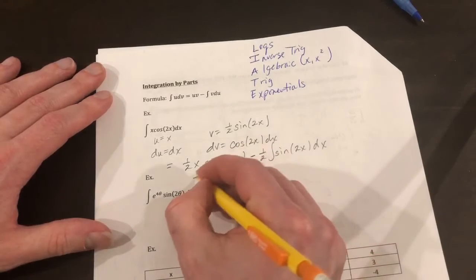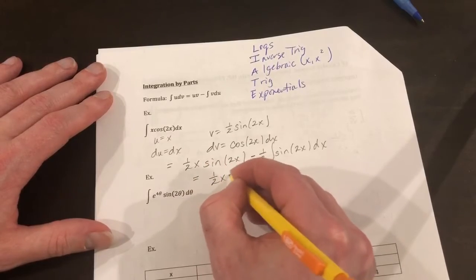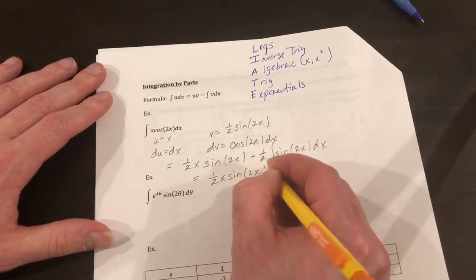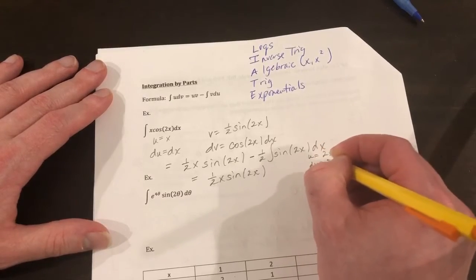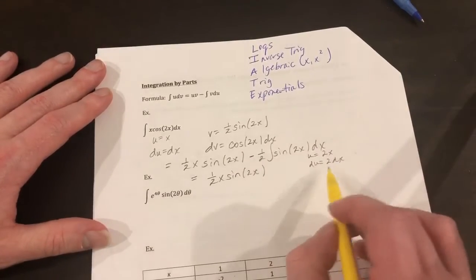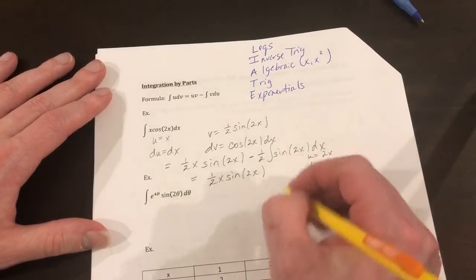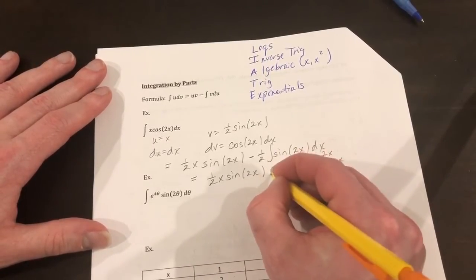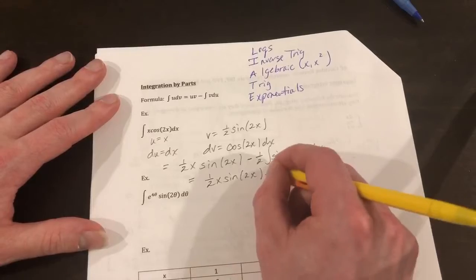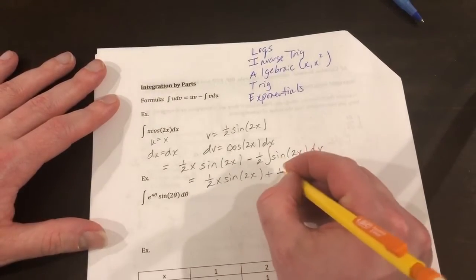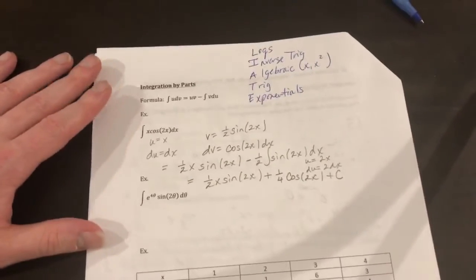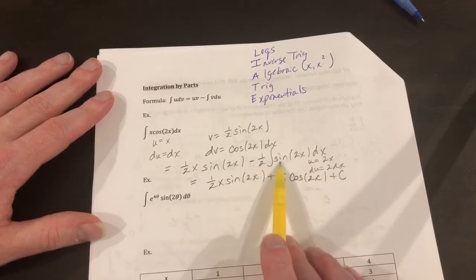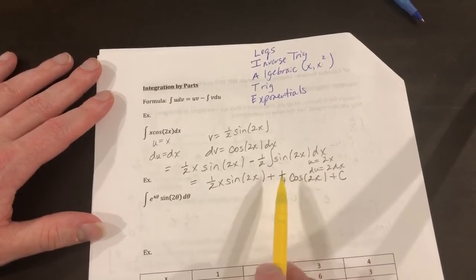Okay, so your u right here is 2x, your du is 2dx. If you don't do this mentally, we don't have the 2, so we got to get rid of it, so it's 1/2. So this becomes 1/4 cosine of 2x plus c. Okay, so a negative times the negative cosine that you would get here gives you the positive.